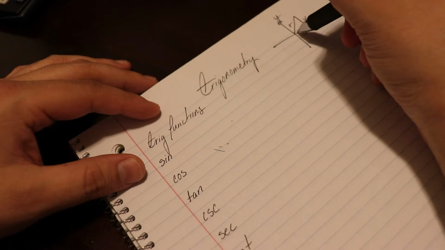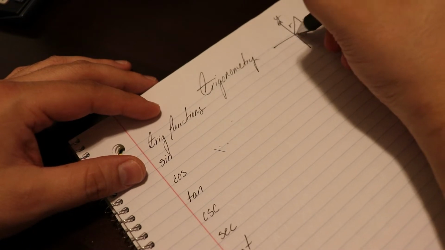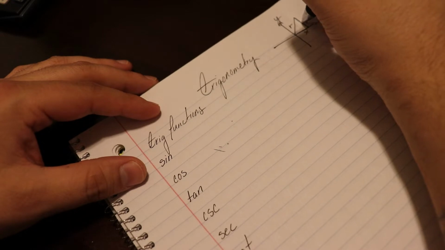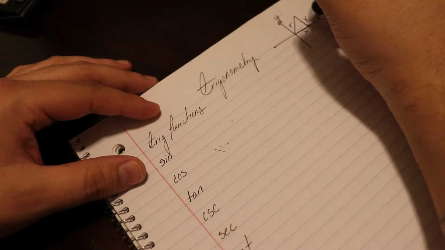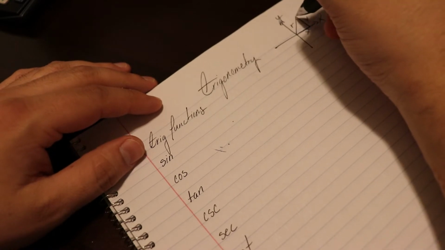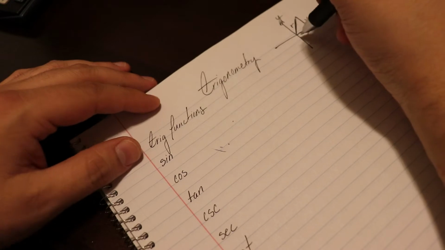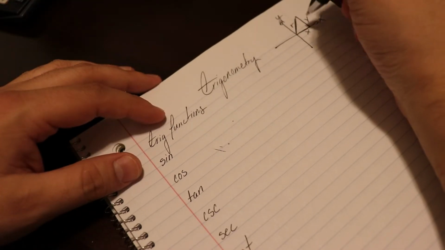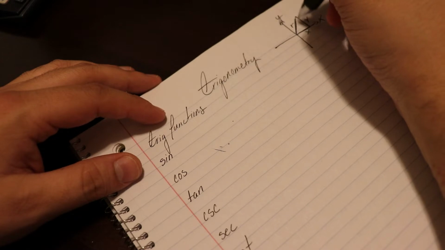So this is one side, this is your bottom side right here, x. This is your height, if you will, or just your other side, y. And then r would be your hypotenuse. If you've ever worked with triangles, you'll know about hypotenuse.